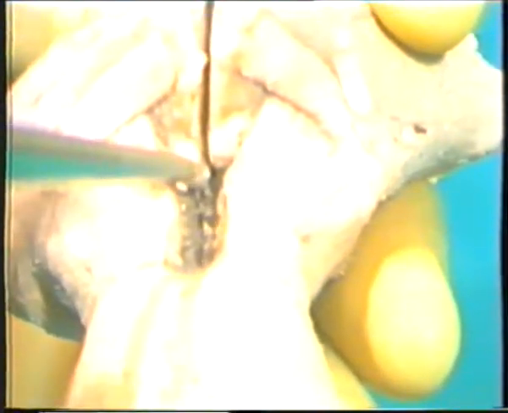These are the structures in the interpeduncular fossa. This is the posterior perforated substance, which is the most posterior. These are the two mammillary bodies. This is the tuber cinereum.